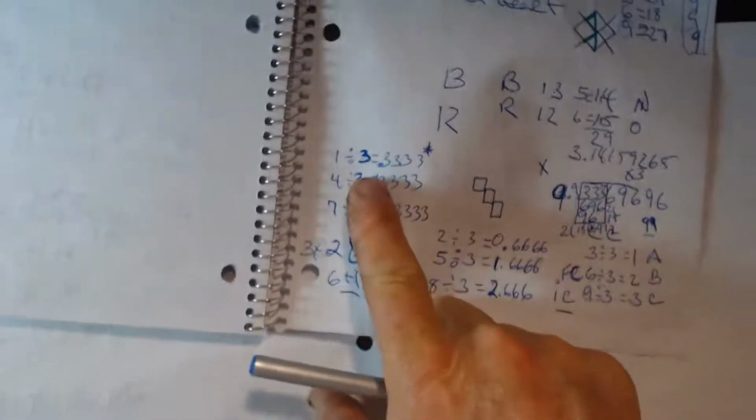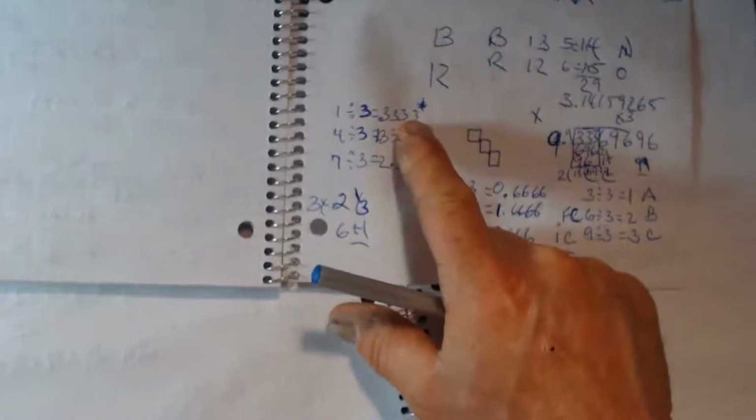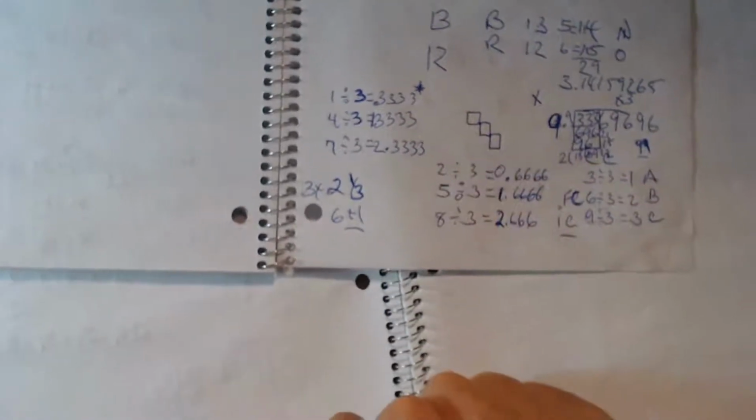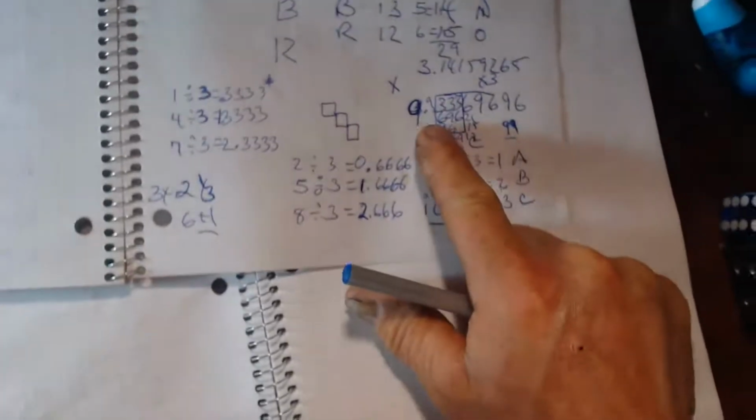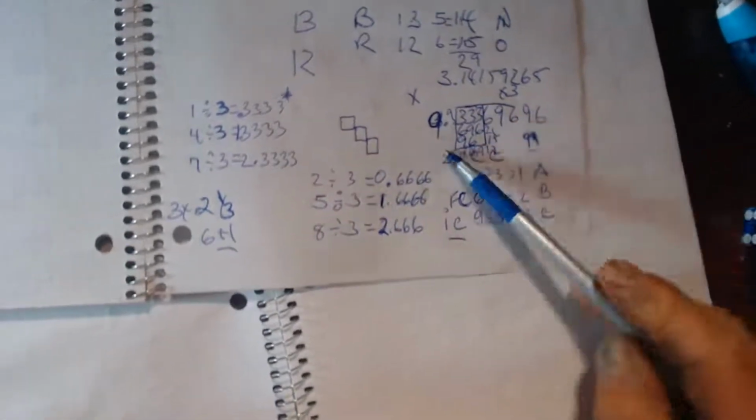I have to now look in my book here. 3 divided by 1, 3, okay. 4 divided by 3, 7 divided by 3, 333, 133, 233. Then we go 2 divided by 3, 0.666, 5 divided by 3, 1.66, 8 divided by 3, 2.66. 1/3 and 2/3. And the 1/3 and 2/3 is created, and it comes over here.